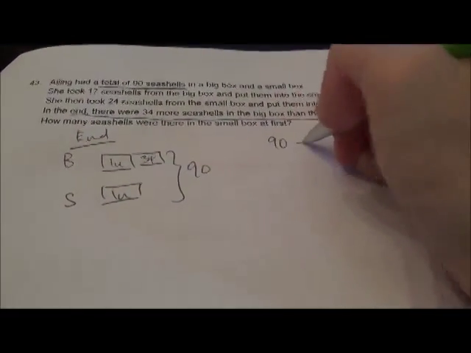When you see the words in the end, usually work backwards. At the end, there were 34 more in the big box. So this is 1 unit, this is 1 unit, this is 34, and all together this is 90. So we take 90 minus 34, we get 56.